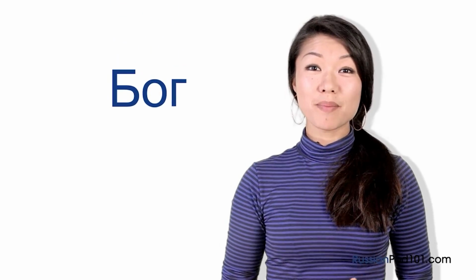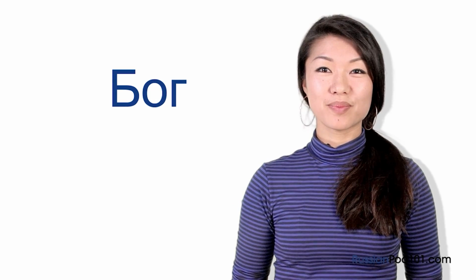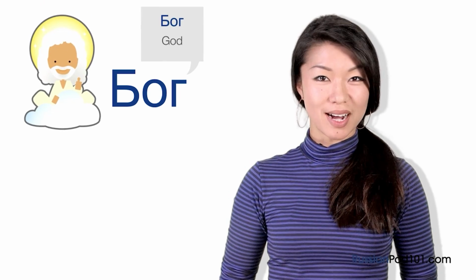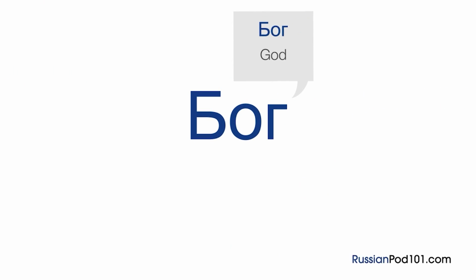That's it for our new friends today. We'll continue learning more letters next lesson. But for now, let's practice using these letters in some new words. First up is a word that uses both of our new letters. Try reading it aloud. I hope you could successfully read this as Bog. It's a very important word for many Russian people. It means God. Let's write it.